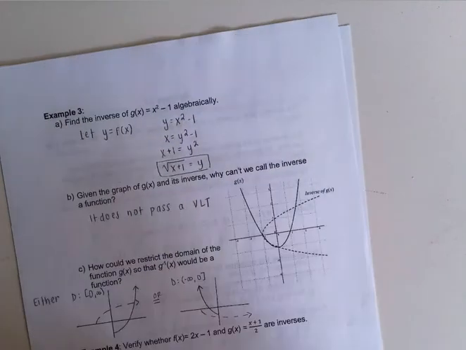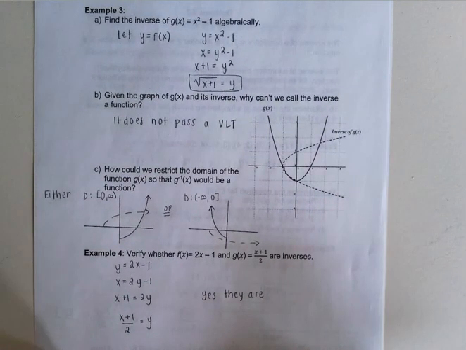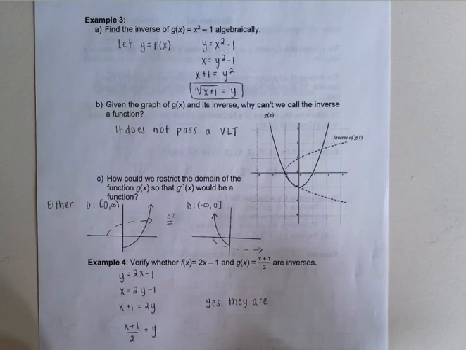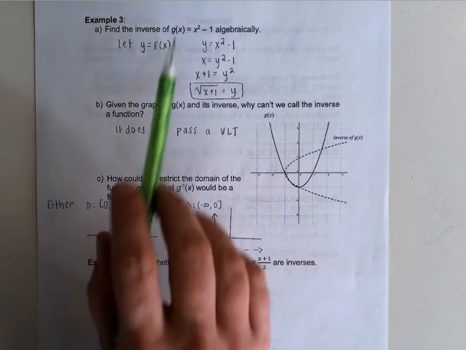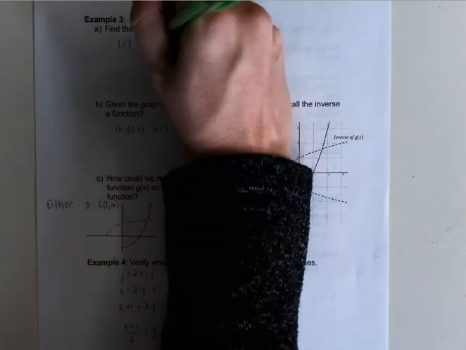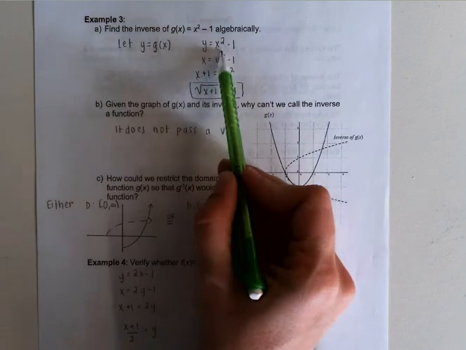Example 3 is very similar. So I have the function g of x equals x squared minus 1. If I want to find the inverse algebraically, I'm first going to let y equal g of x, so that I can write y equals x squared minus 1.